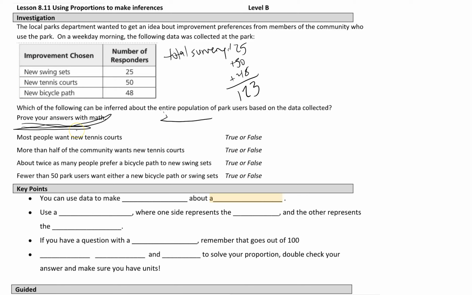So most people want new tennis courts. If we look at the table, we have 50 people looking for new tennis courts. That is more than the other ones, so that one is true. Then we have more than half of the community wants new tennis courts. So here we're thinking, is 50 out of 123 more than a half? And I'm actually going to go with false because I know 50 out of 100 is equal to a half, and since this denominator is bigger, that whole thing is going to be false.